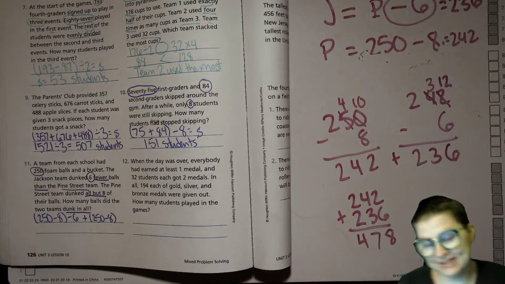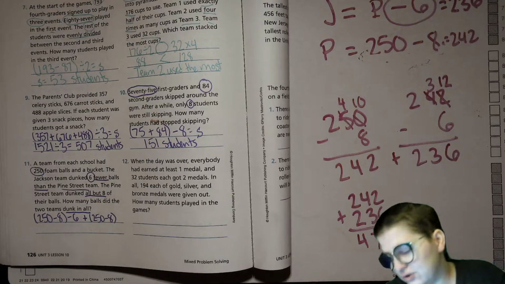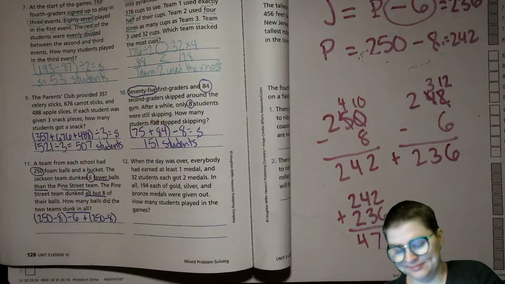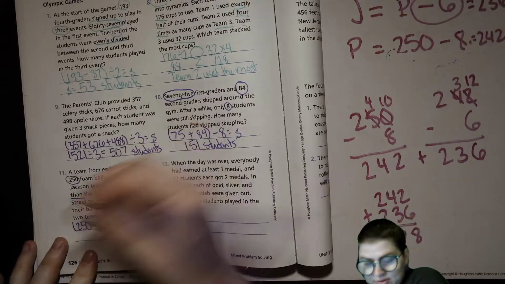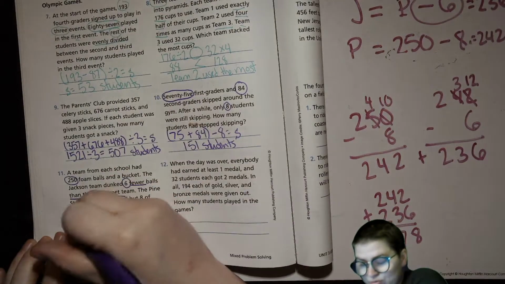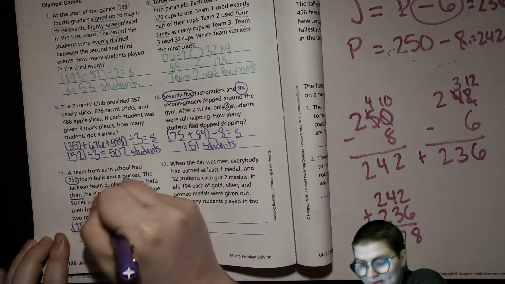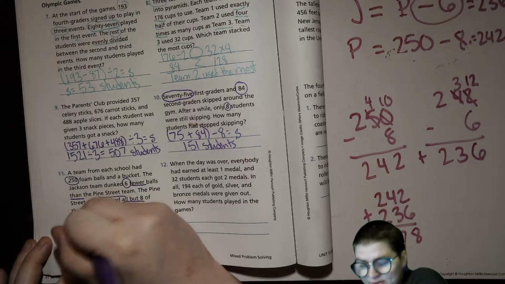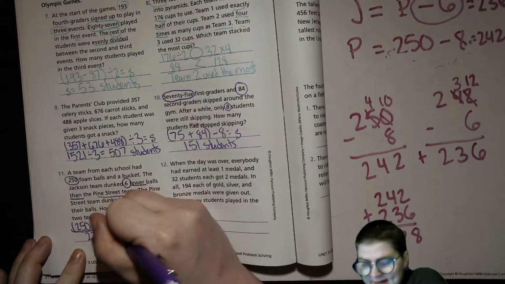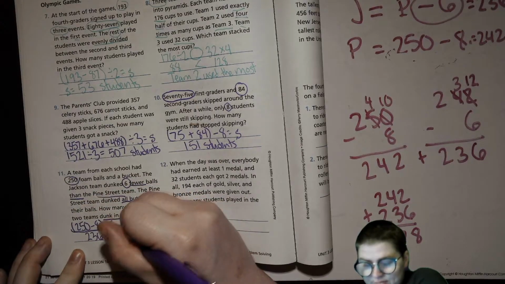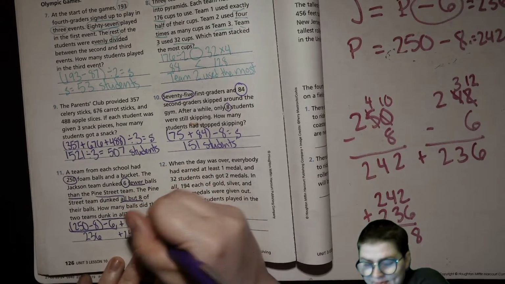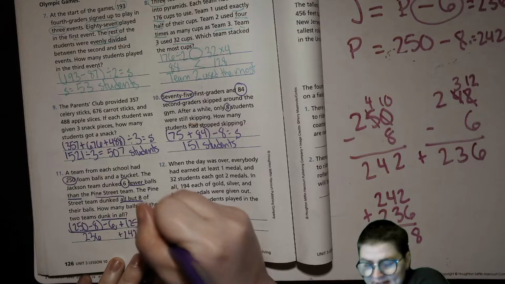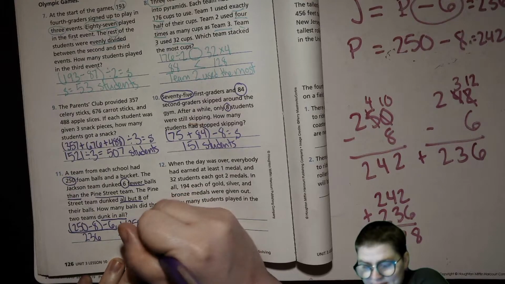So 478 all together. So we'll write that down. This part here was 236, and we added that to 242, and it equaled 478 balls.